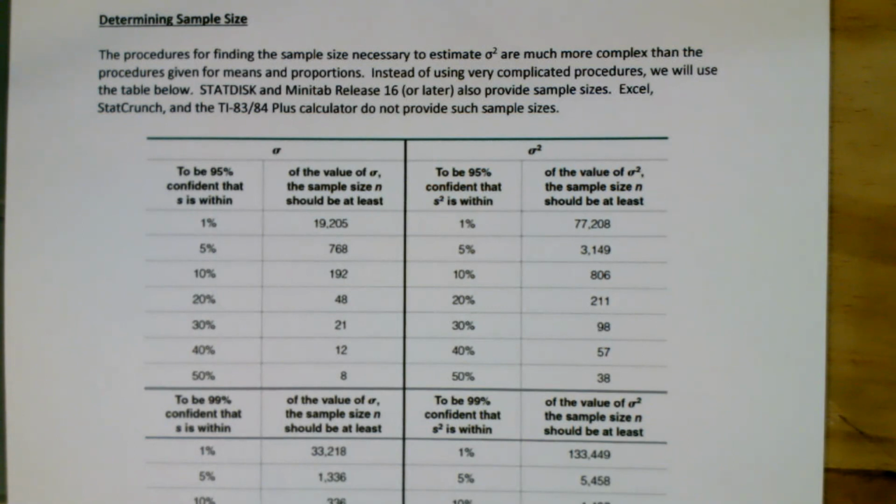Instead of using very complicated procedures, we will use the table below. Now, StatDisk and Minitab release 16 or later also provide sample sizes. I'll show you that shortly in StatDisk. Excel, StatCrunch, and the TI-83/84 Plus calculator do not provide such sample sizes.